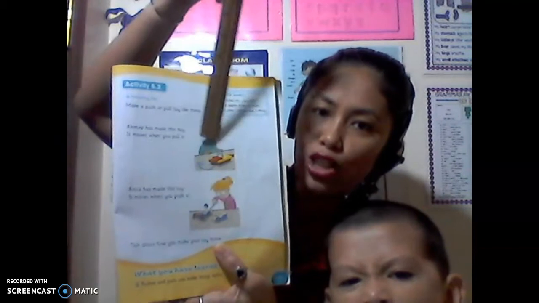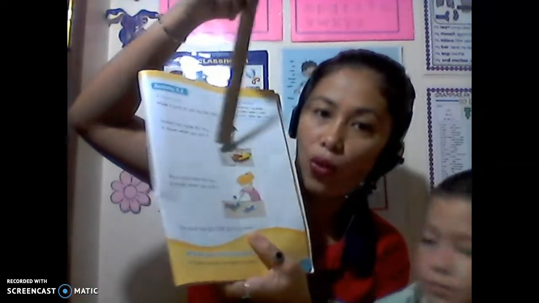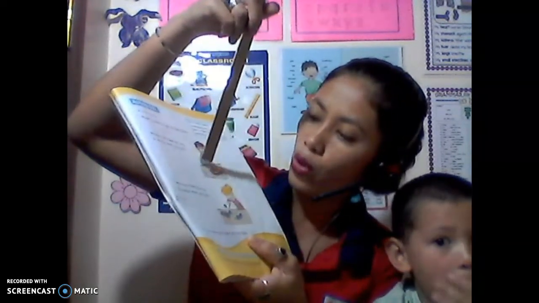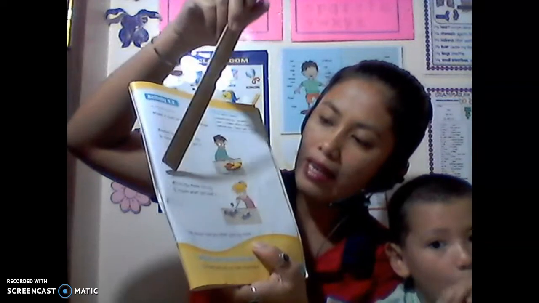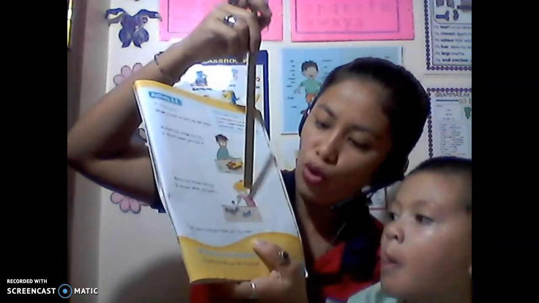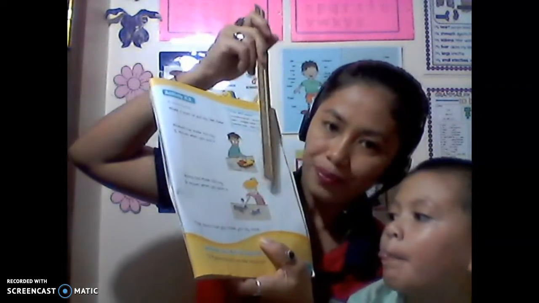Here he is making a toy, and there is a handle, so it's easy for him to pull. This is a Lego boat toy. And Anita, she made a toy that is easy to push. Look at this, there's a handle, right?